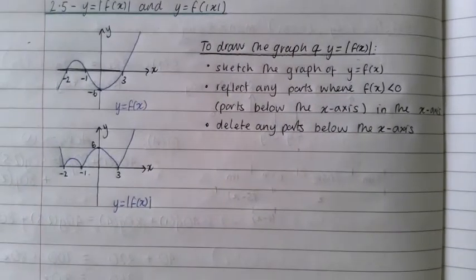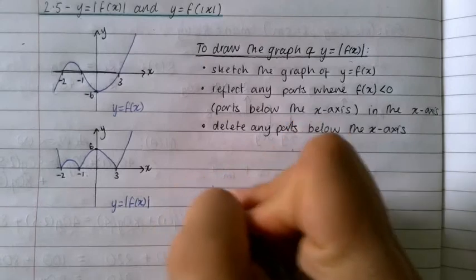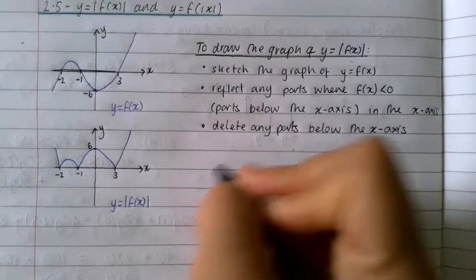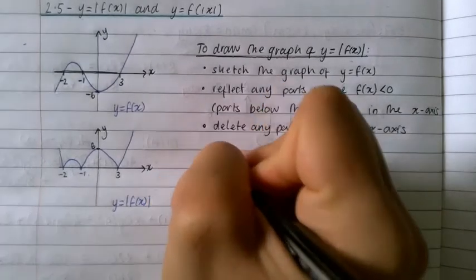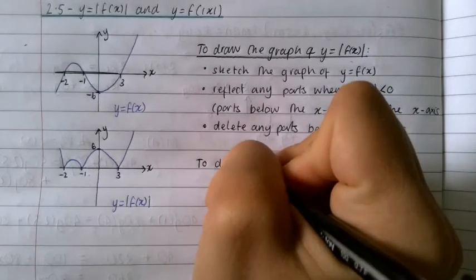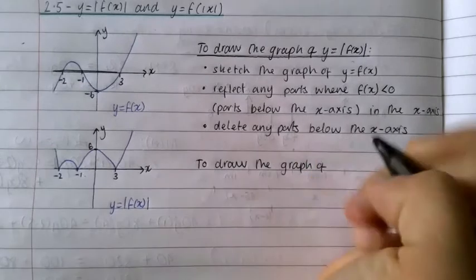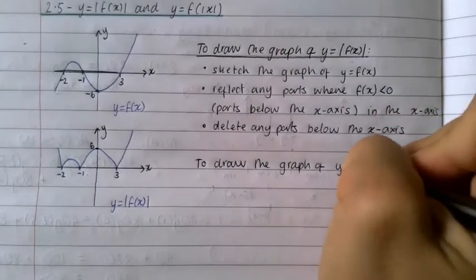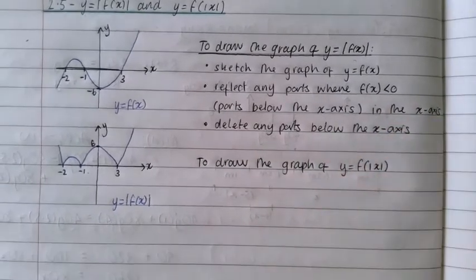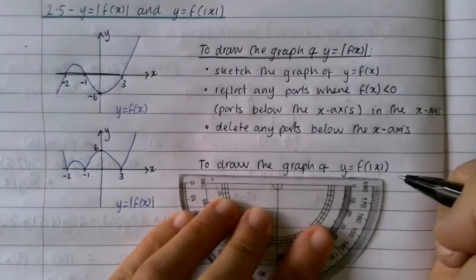Then the next graph, so maybe I'll do that here. So to draw the graph of y equals f of the modulus of x. Lots of lines and brackets when writing these things.